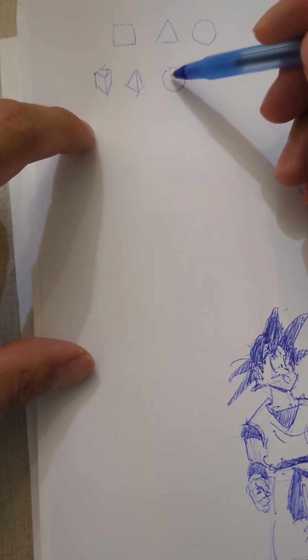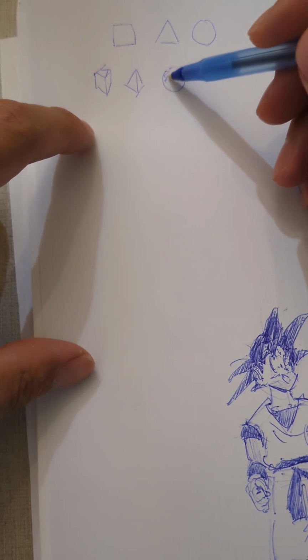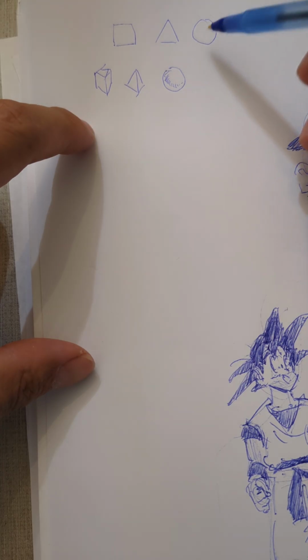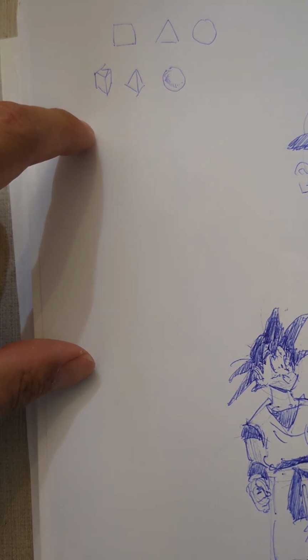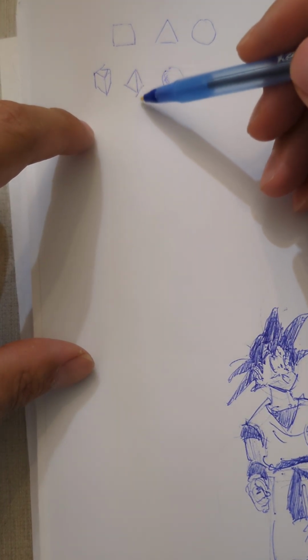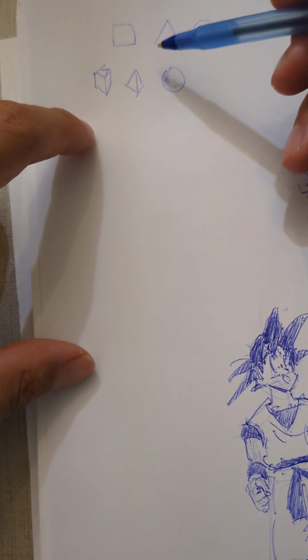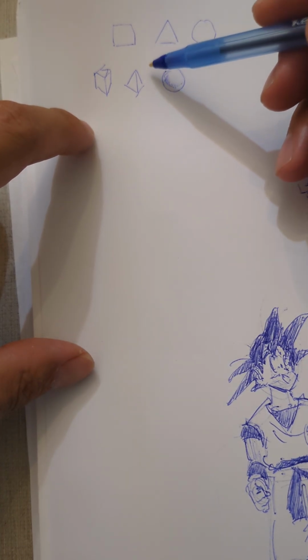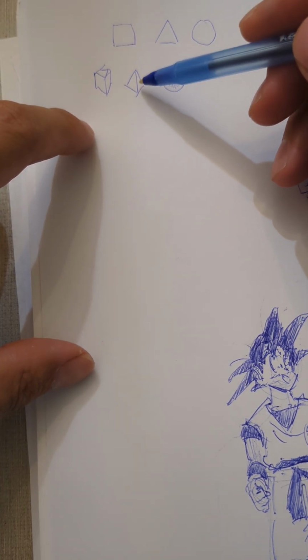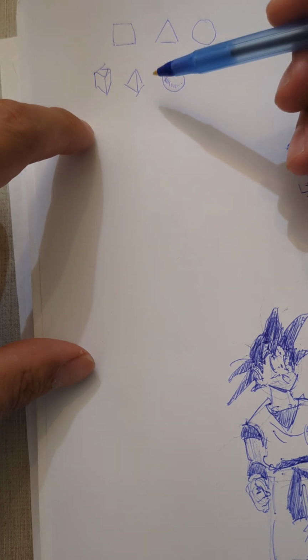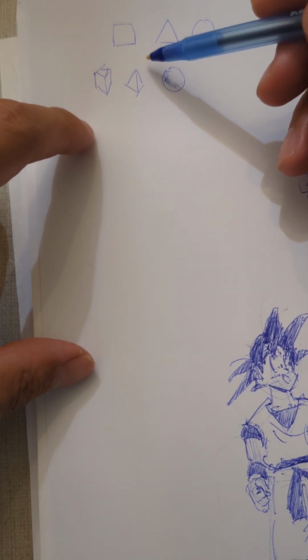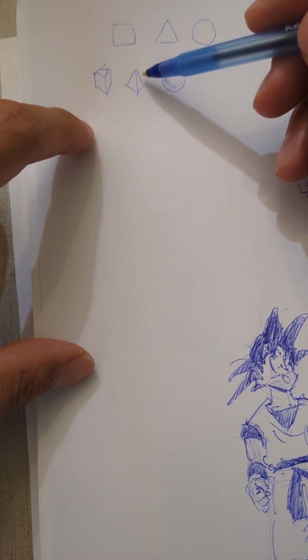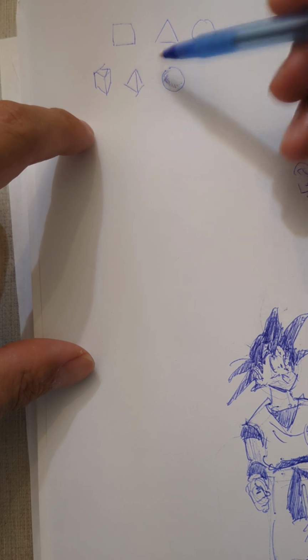A circle is a bit tricky. If you want to show it, you need to give a bit of shade. You can also give shade for different planes too, but it's generally not necessary to show the forms, because we use the imagination to fill the gaps.